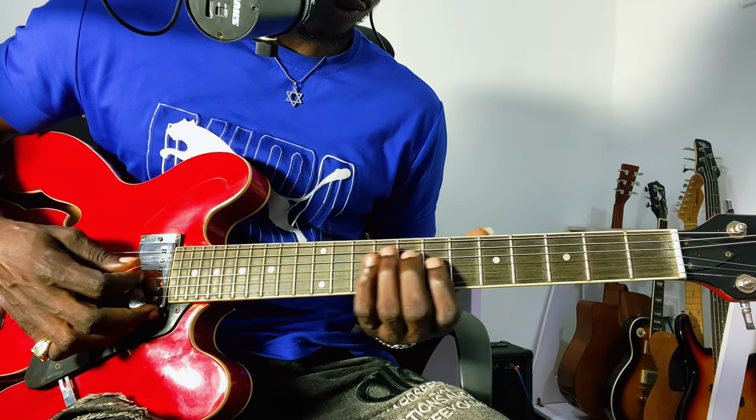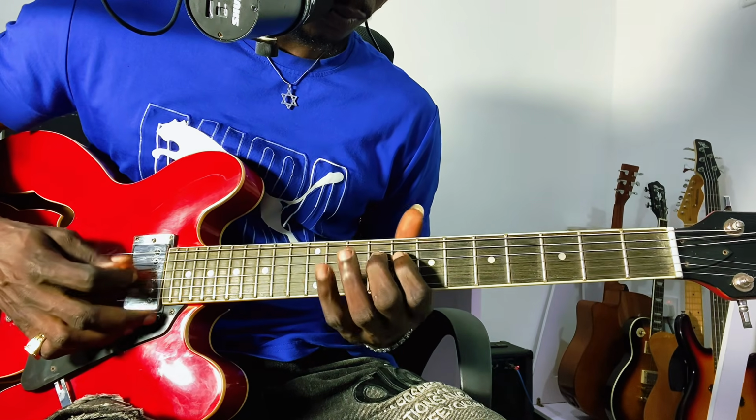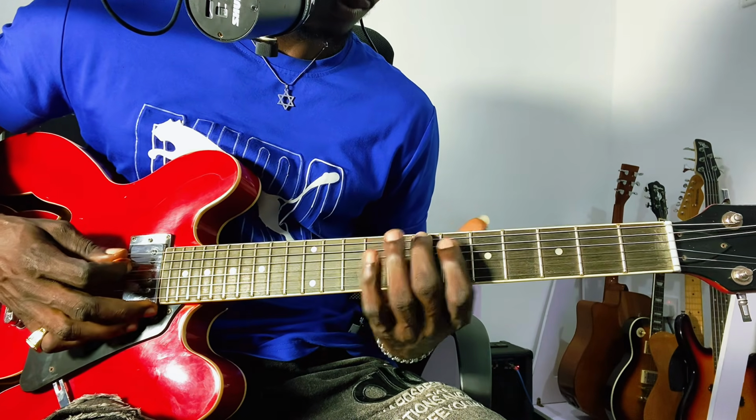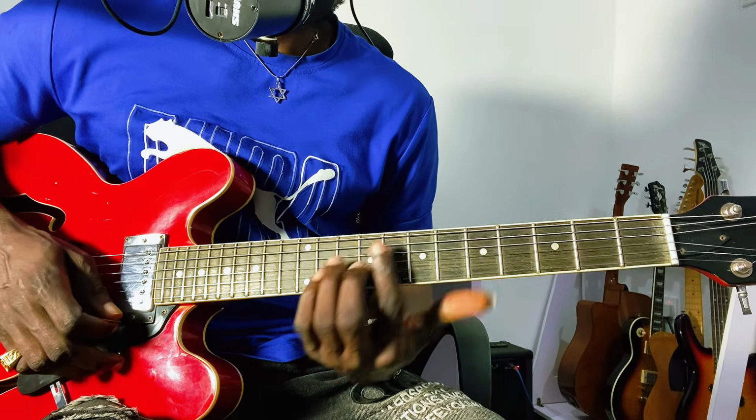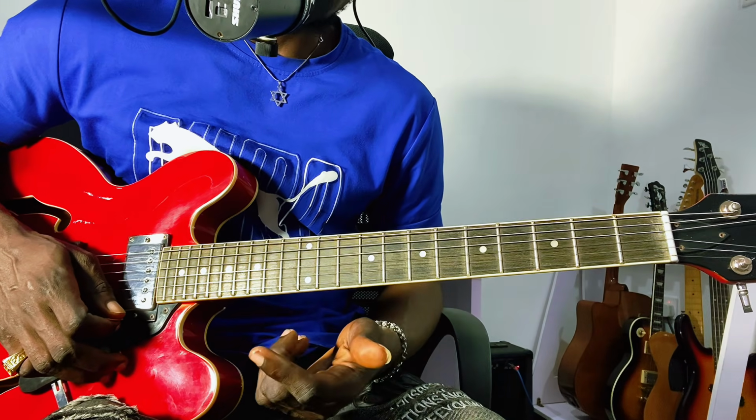You have different ways to improvise your scale. So like I said, always practice your scale all over the fretboard.